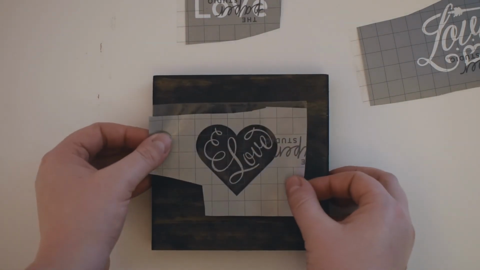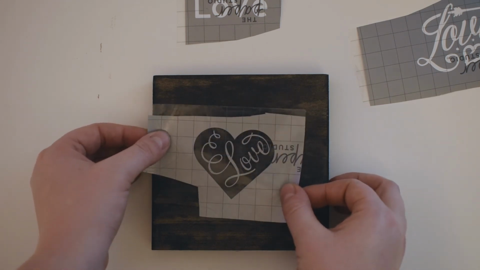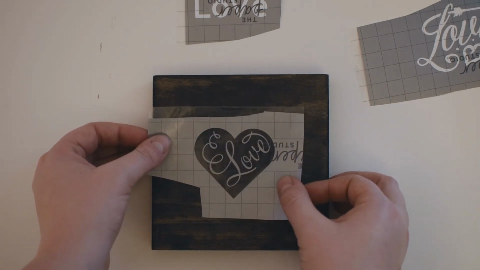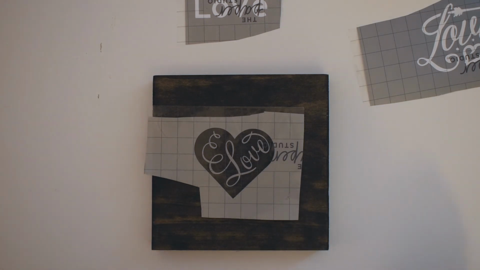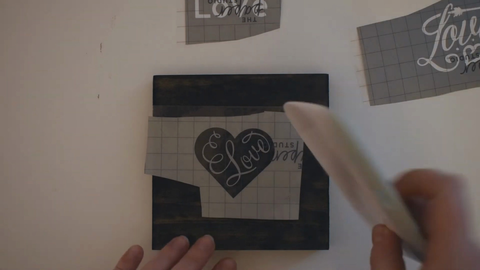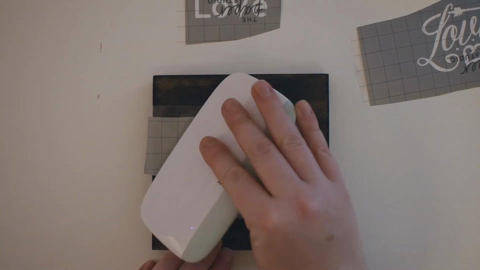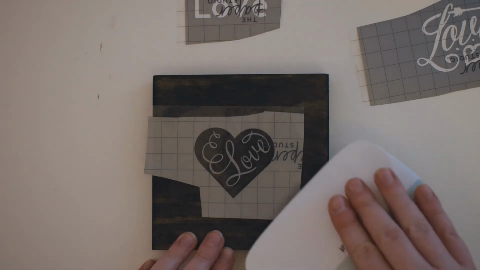And then you center it however you would like it to be. So if I wanted to, could do it like that. And then you would just take your scraper tool, scrape it on, just like you did when you were putting it on the mat.